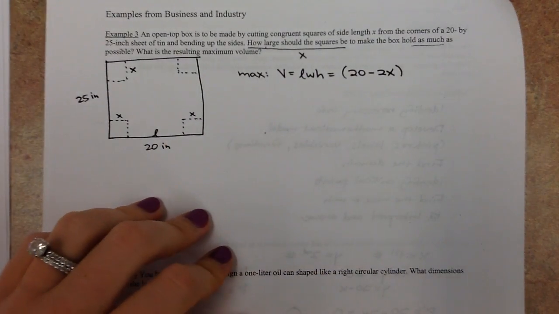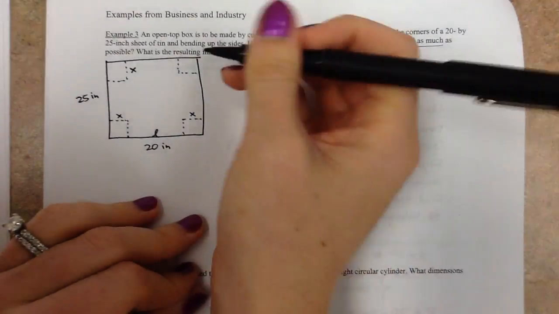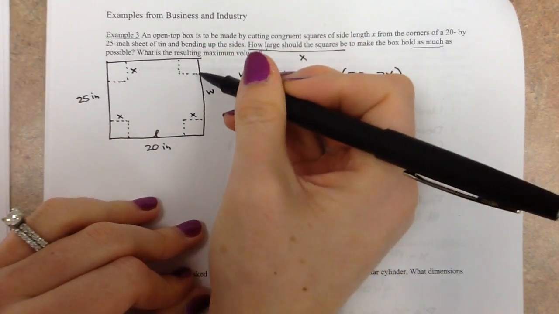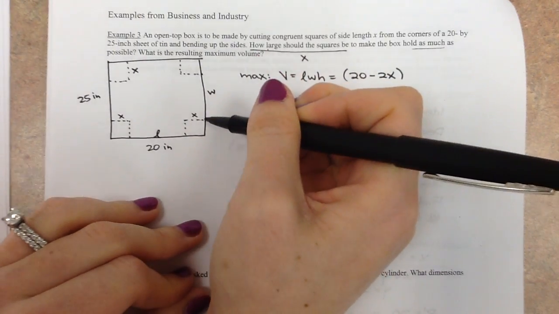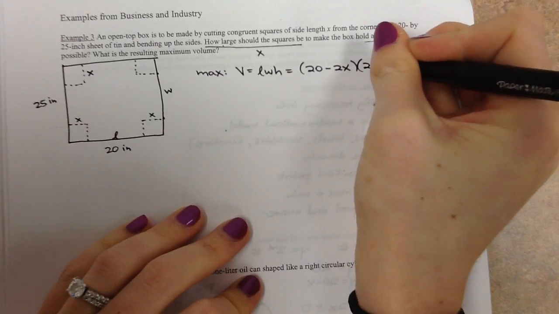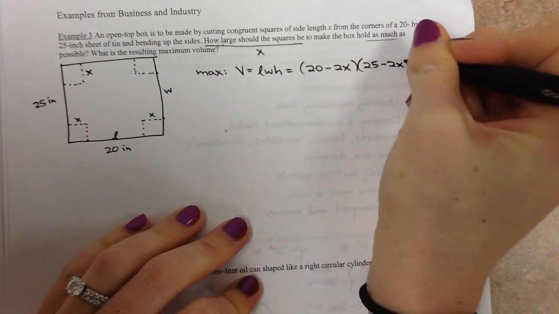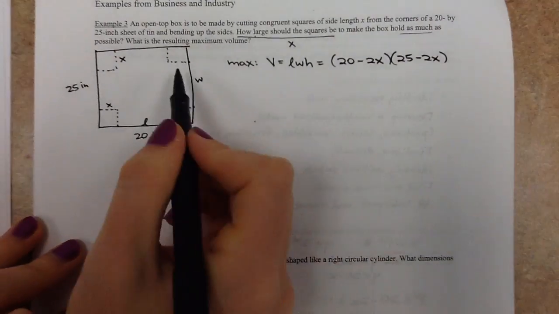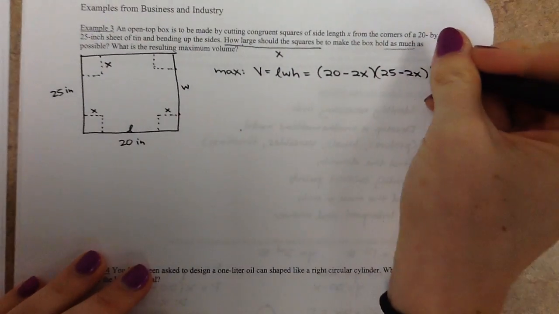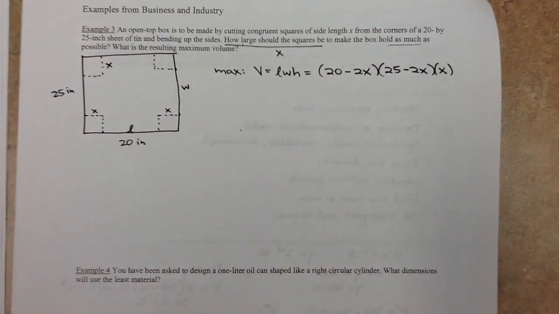And then my width will be this length right here. I guess really just this length from here to here. And so my width used to be 25, but I subtracted 2 of those squares. And then my height is actually just going to be x, because when I fold up all those corners, my height will be whatever that cutout x was that I made. Okay, so that is my volume formula.